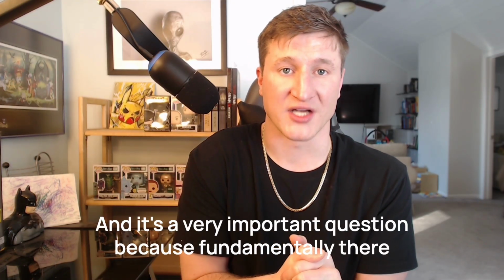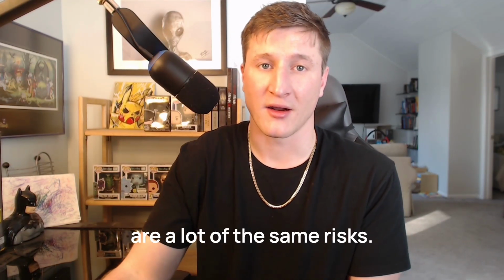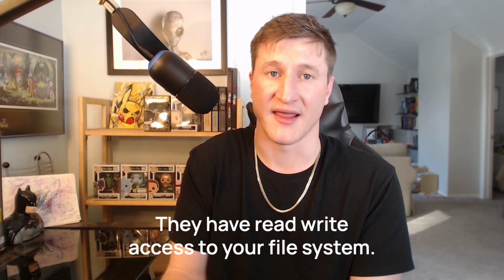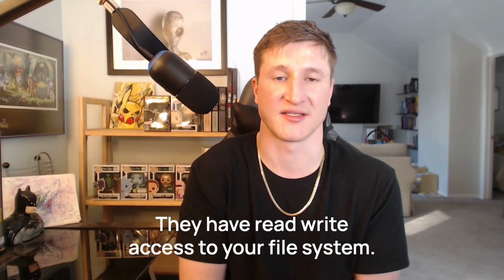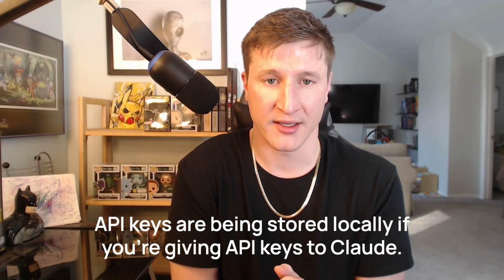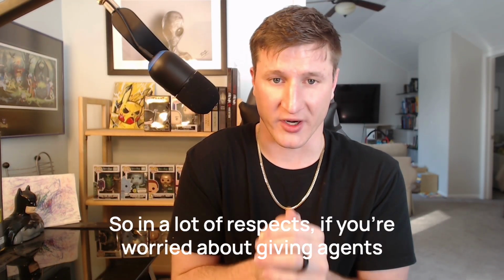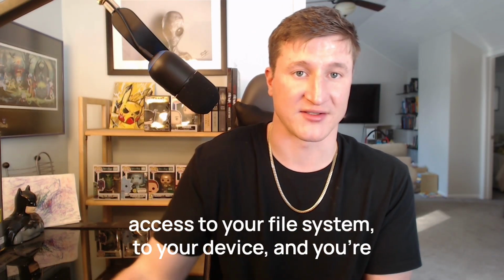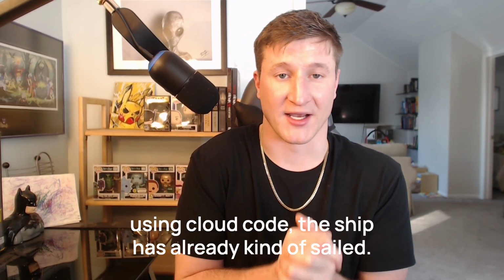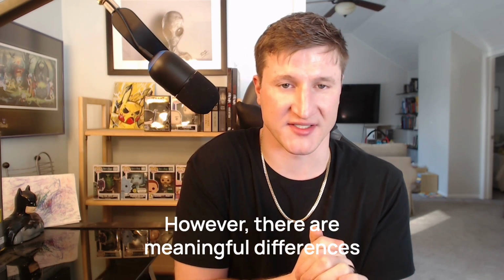And it's a very important question, because fundamentally there are a lot of the same risks. Both tools execute shell commands on your machine. They have read-write access to your file system. API keys are being stored locally if you're giving API keys to Claude. So in a lot of respects, if you're worried about giving agents access to your file system, to your device, and you're using Claude Code, the ship has already kind of sailed. However, there are meaningful differences between the two platforms.